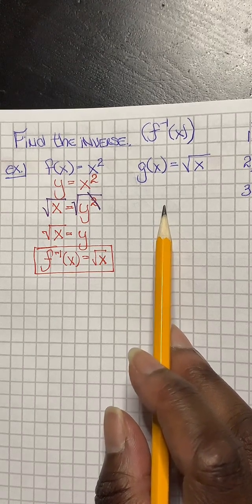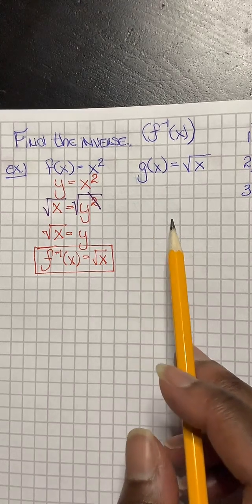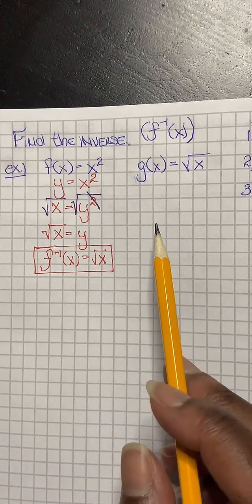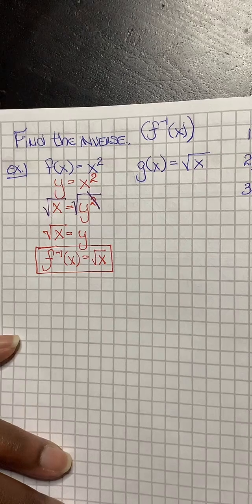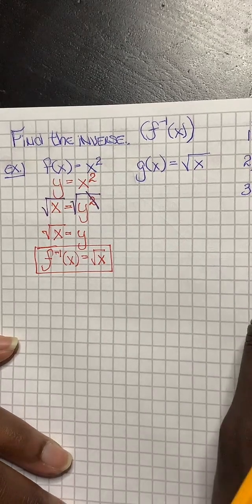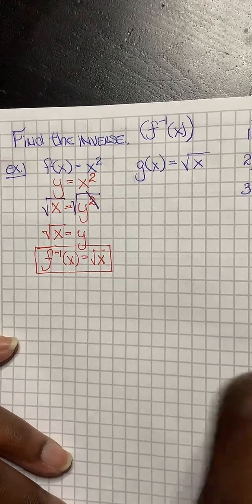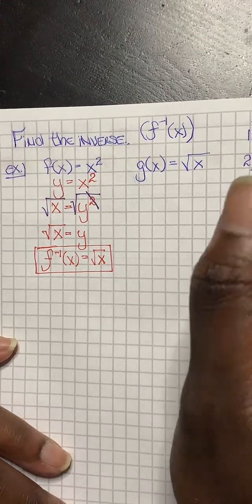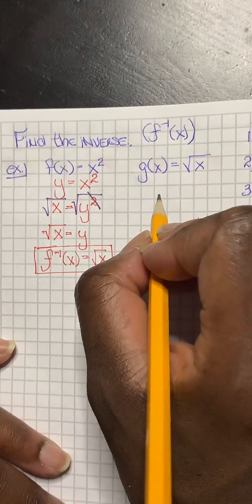If there's nothing there, it's assumed to be a 1. Is that what you're talking about? 7 squared? Okay. All right. So, yes, thank you.